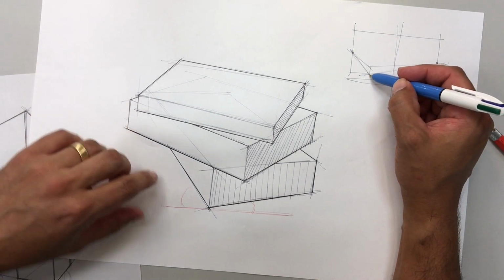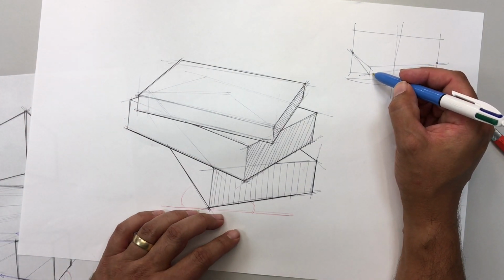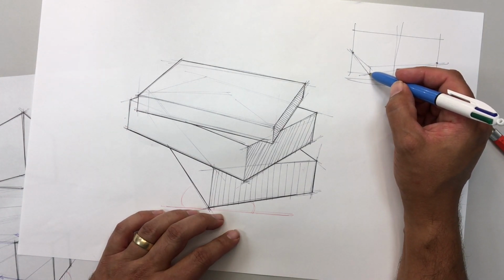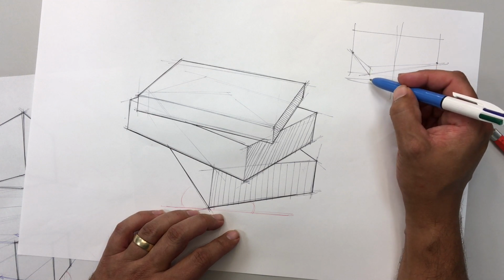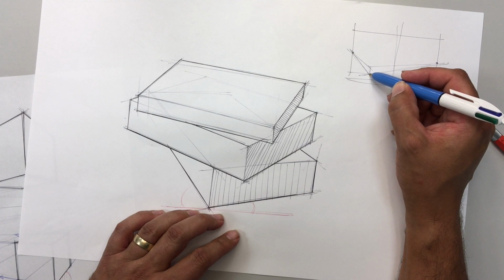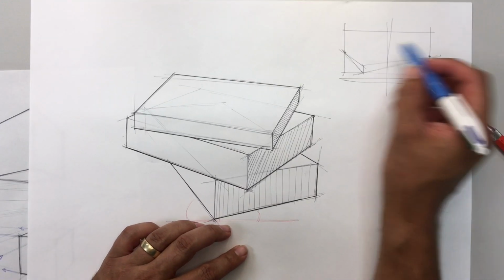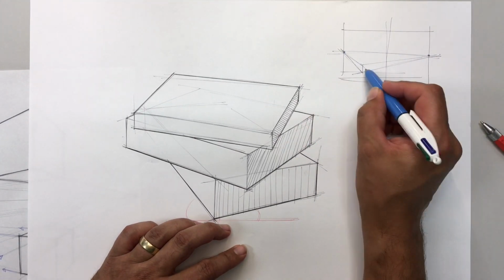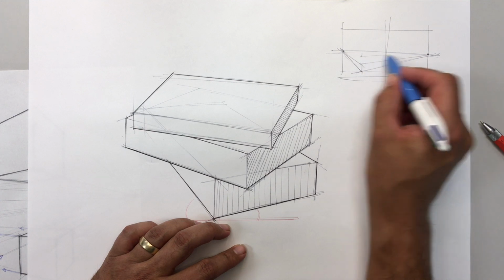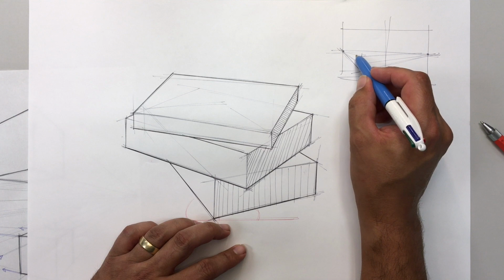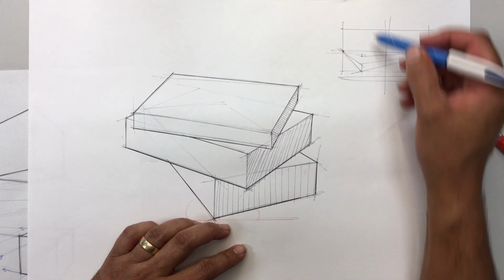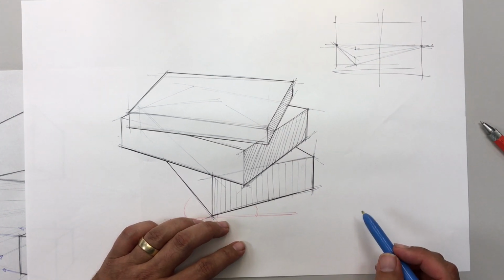If both angles are shallower, what does that mean? If both angles are shallower, this one and this one, what does that mean? It means that it's getting up closer to the horizon line. Both of them get shallower. One of them's still steeper. This one's still a little bit steeper than that one. It's just getting closer to the horizon line.